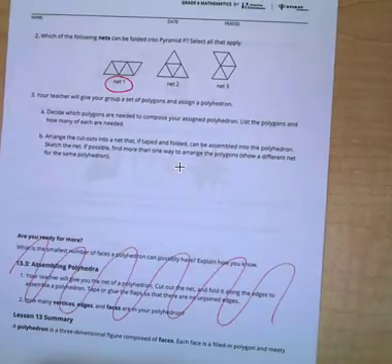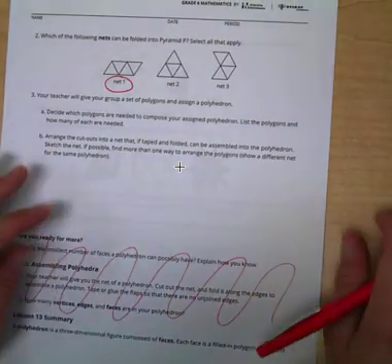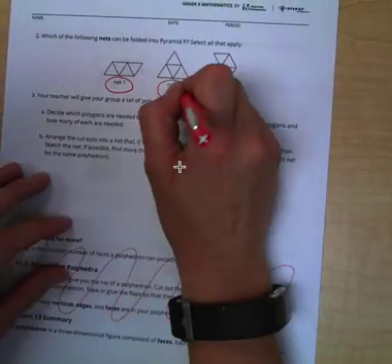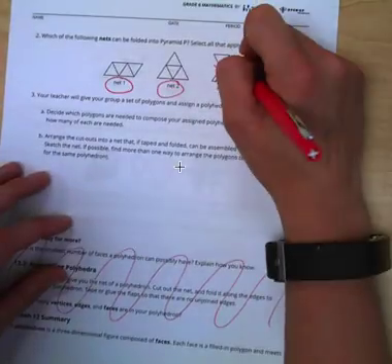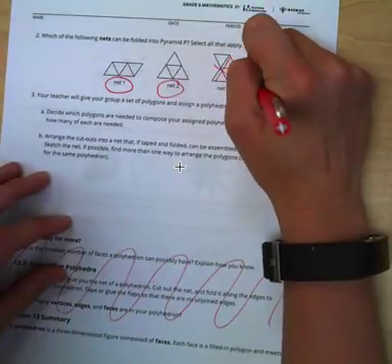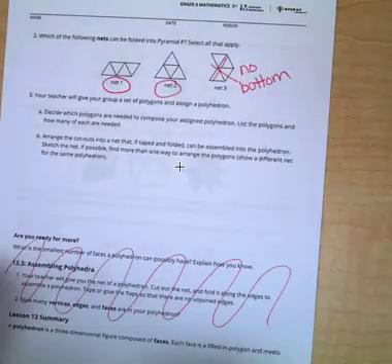So net 1 looks like pyramid P, and as you keep going, you should find that net 2 also does, but net 3 does not, because there's no bottom to it. Okay, and it has too many sides.